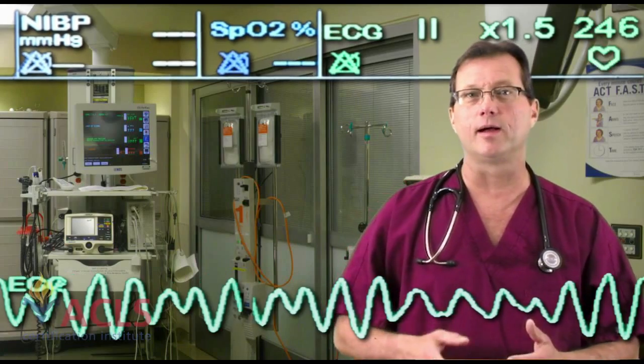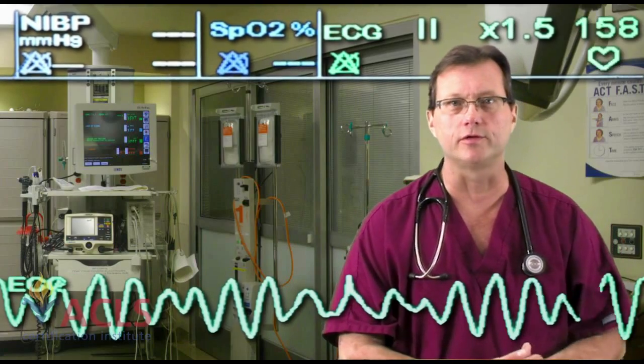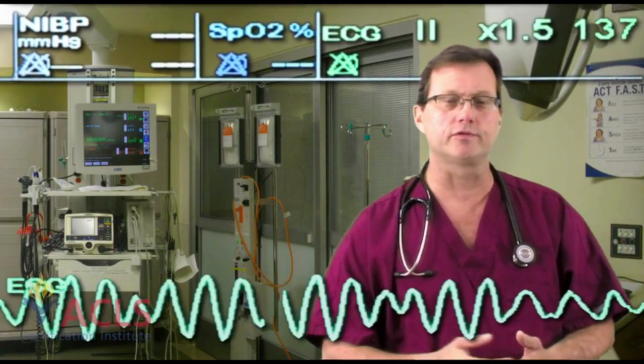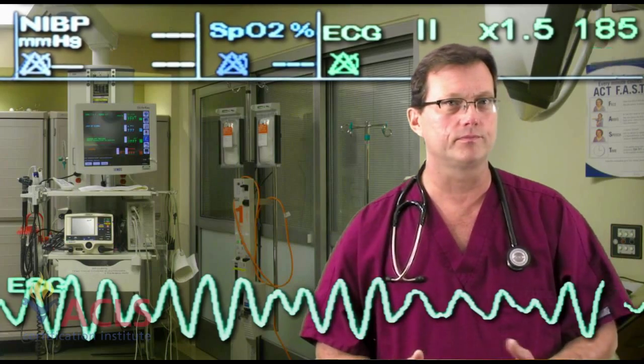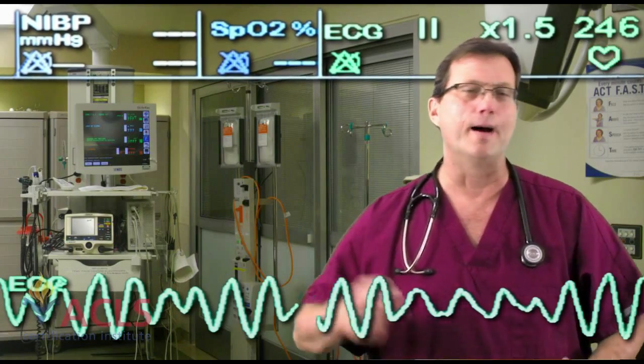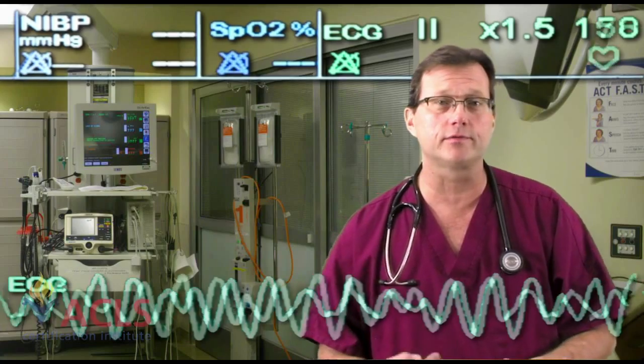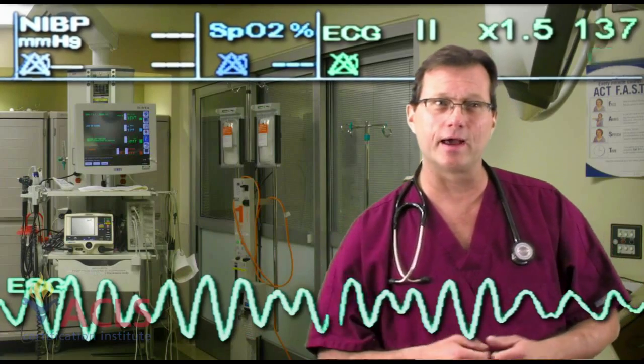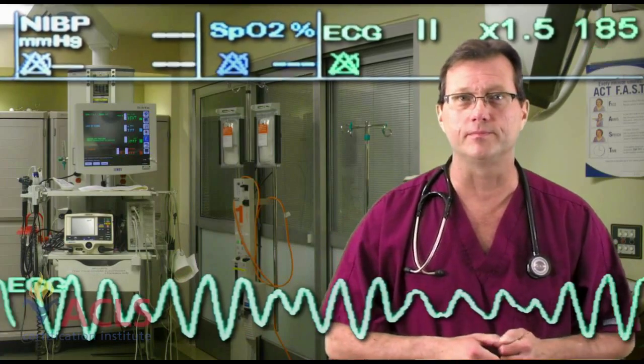We immediately set up for immediate defibrillation. Continue chest compressions until the defibrillator is ready to go. We shock the patient. Immediately resume chest compressions after the defibrillation. Look at the monitor. Patient remains in VFib.